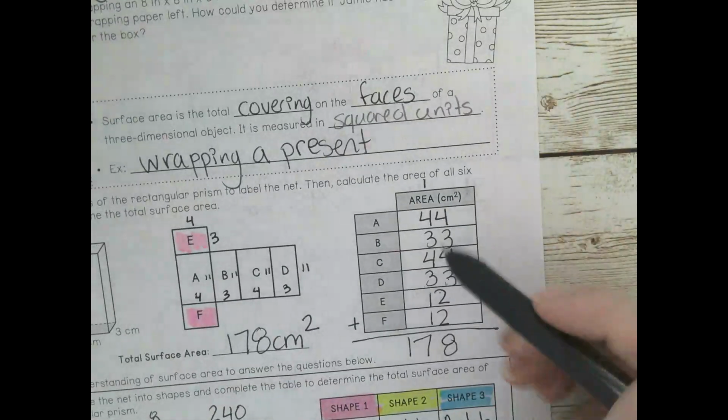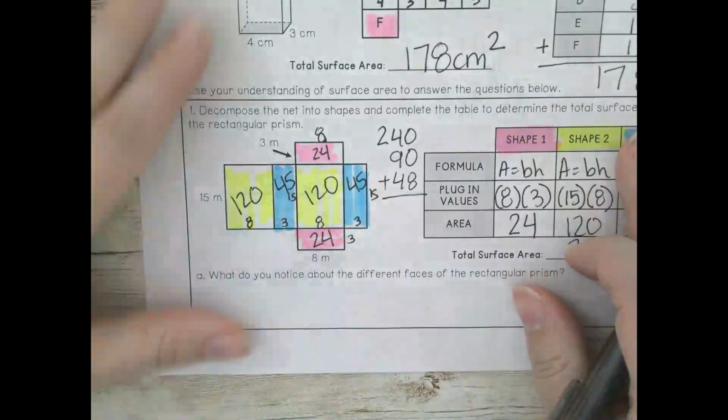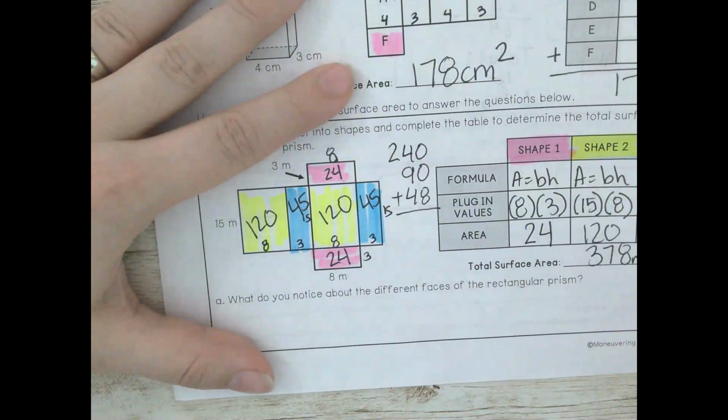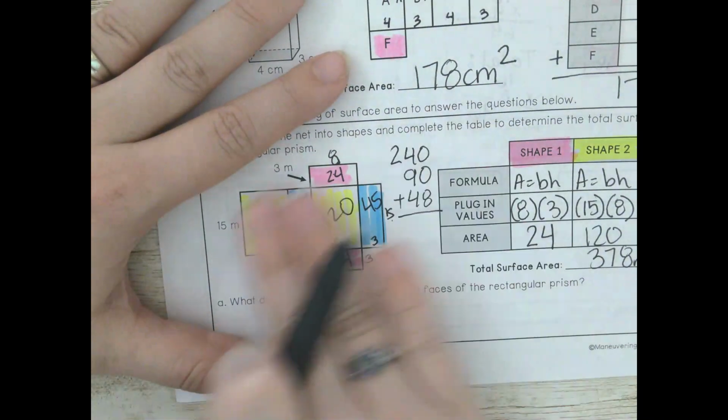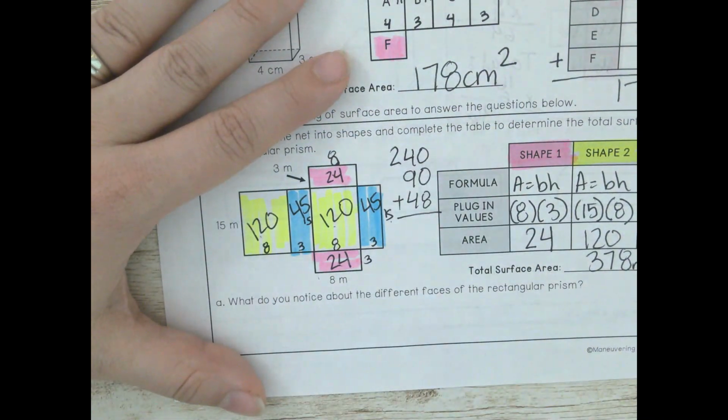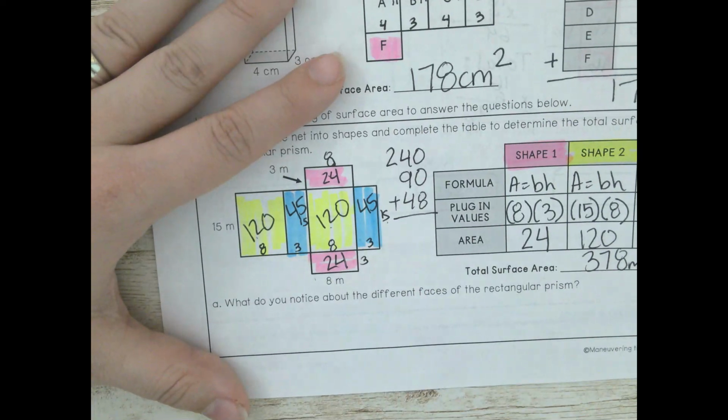And like I said, with rectangular prisms, you could do it that way too. I know a lot of people that do it. That's how I kind of do it. I showed y'all my method. I write these in here and I quick add, because this makes sure I don't miss anything. So I would stick with it. And you could do that with the triangles too.